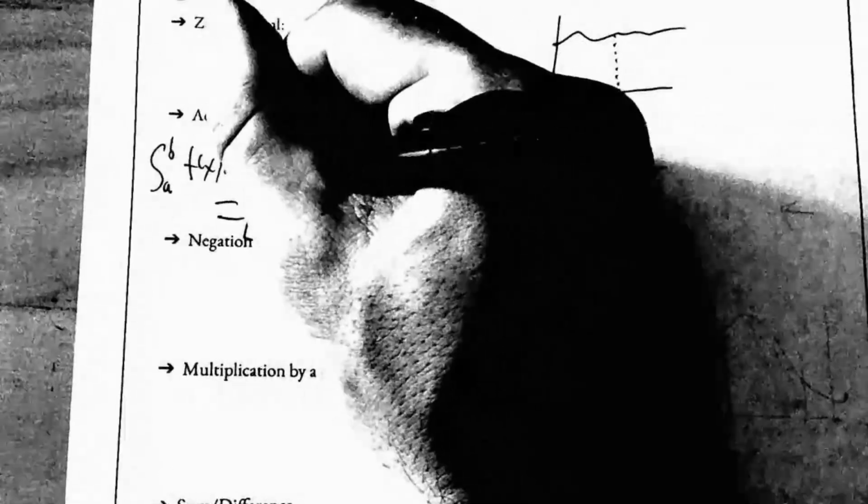So if two integrals are connected, we can combine them to make one big integral. That's really what this is saying.